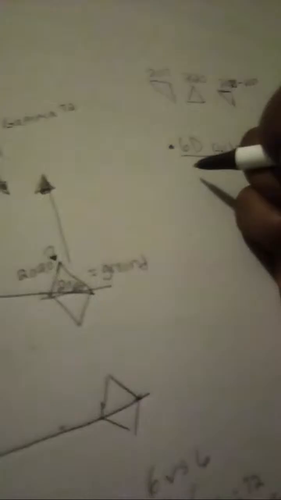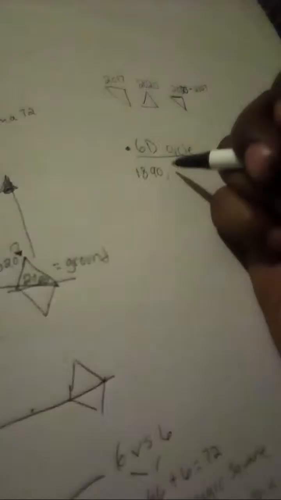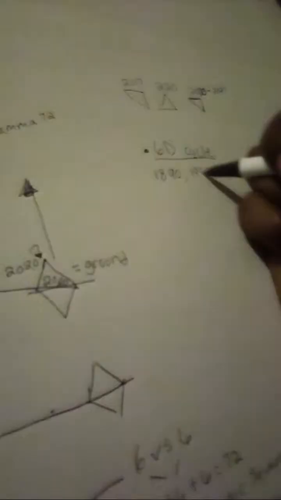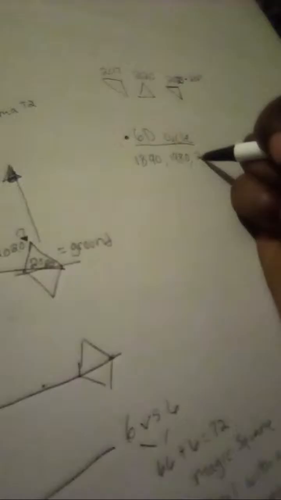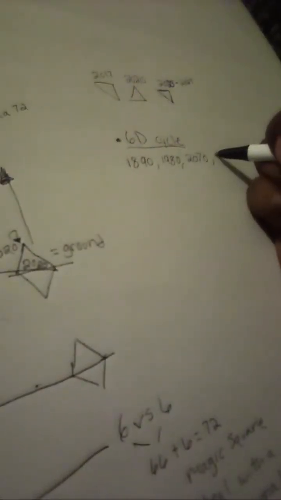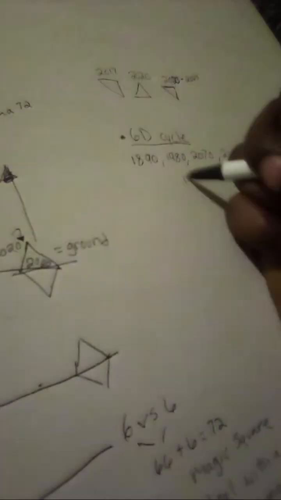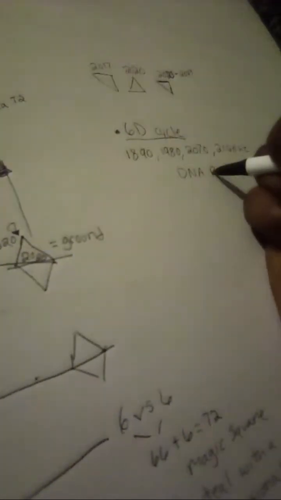And the ninth quarter is what I was trying to say with the 6D cycle being 1890, 1980, 2070, 2160 hertz.